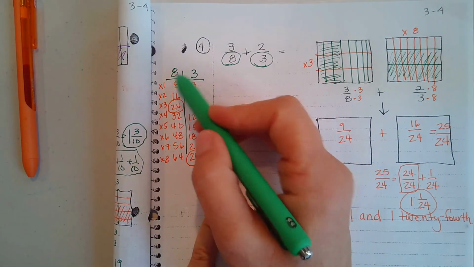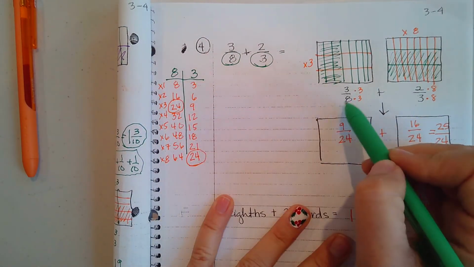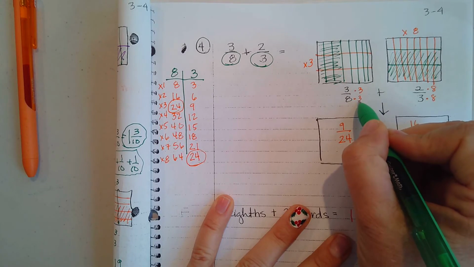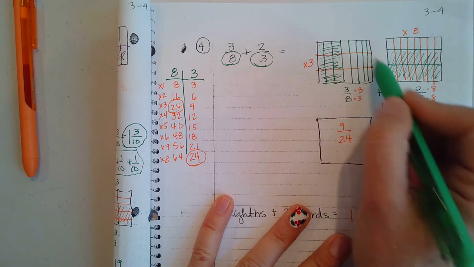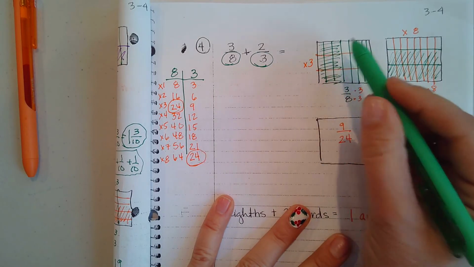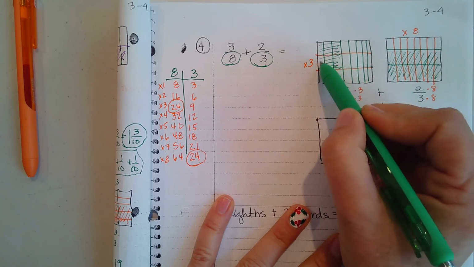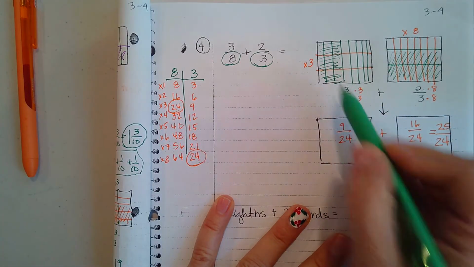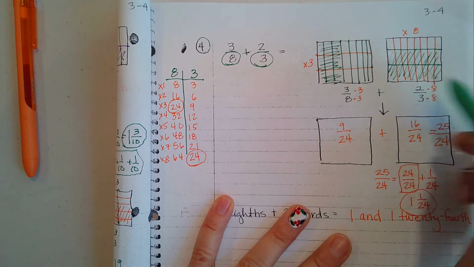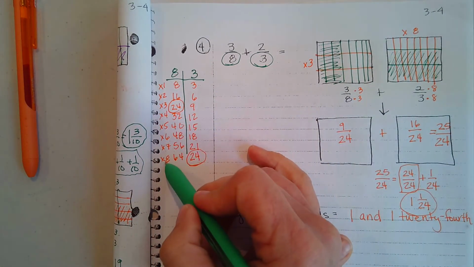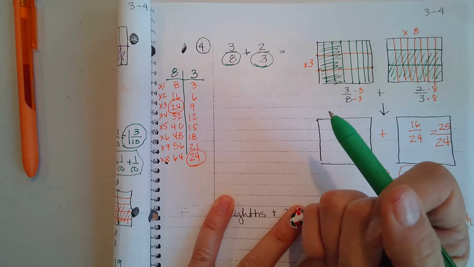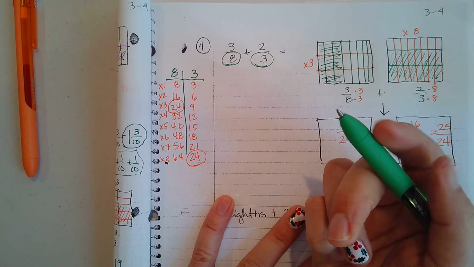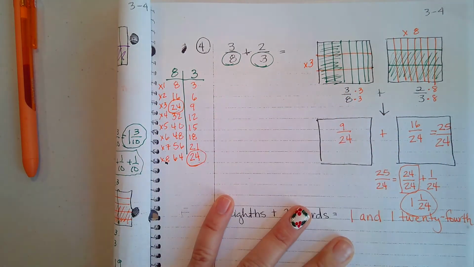So I know that 8 times 3 is 24. I came over here, I multiplied the top and bottom by 3, but also I divided this into 3 and got 24 equal parts. And now I have 9, right? 1, 2, 3, 4, 5, 6, 7, 8, 9. I have 9 24ths here, and I'm going to add it to, now over here, I had to bring it all the way out to 8. So that's why getting used to and automatically knowing your multiplication, knowing what that common denominator is going to be, makes your life just a little bit easier.